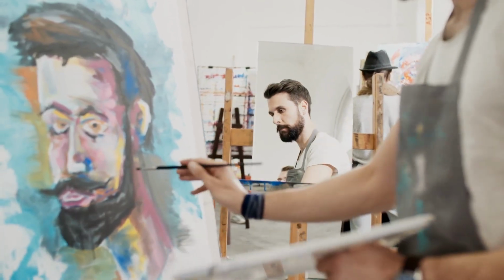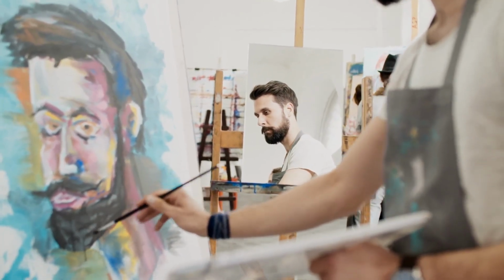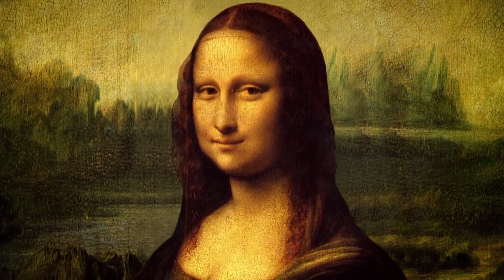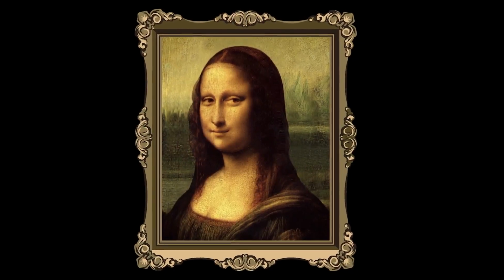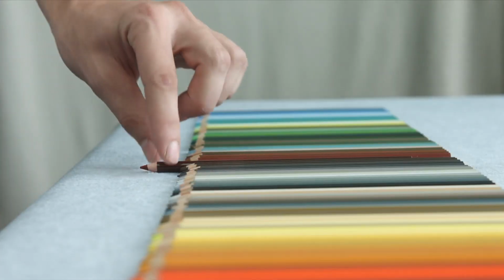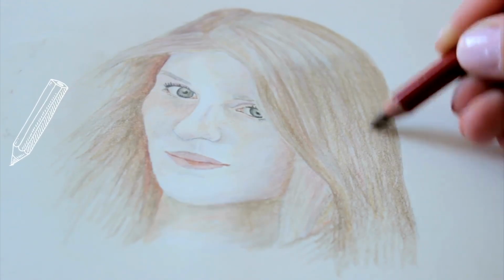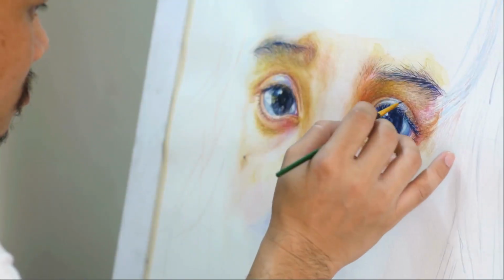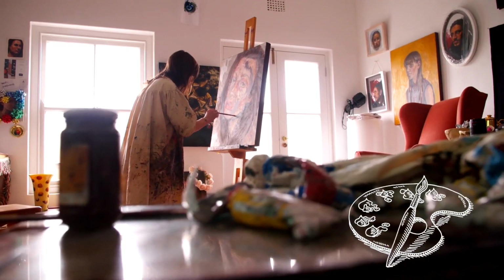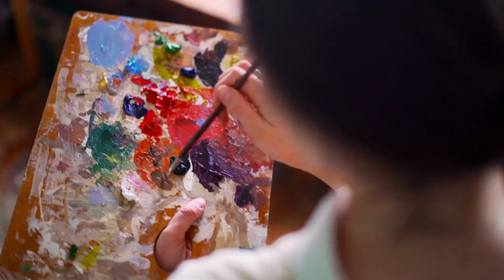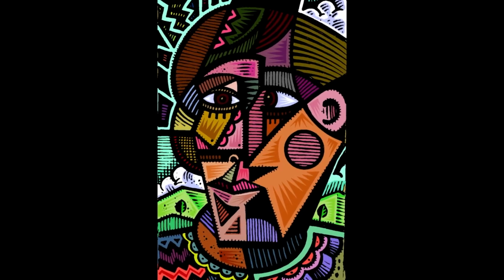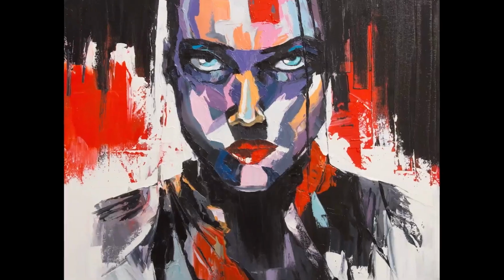Artists make faces in lots of ways. A picture of a face is called a portrait. Artists use pencils to make drawings of faces. Artists make paintings of faces. They use lots of colors. The paintings can be very different.